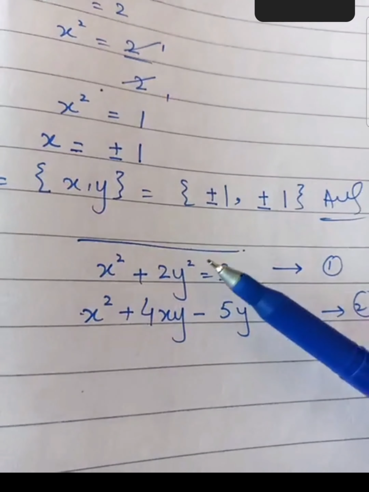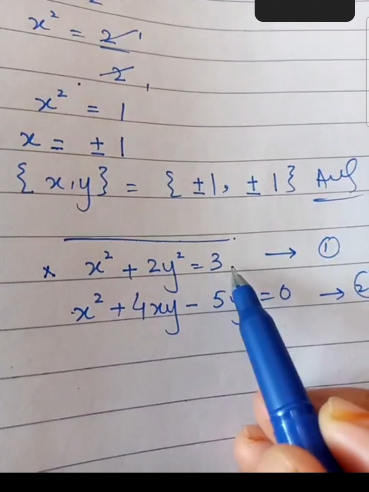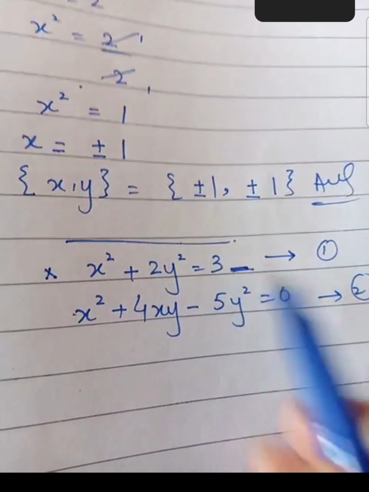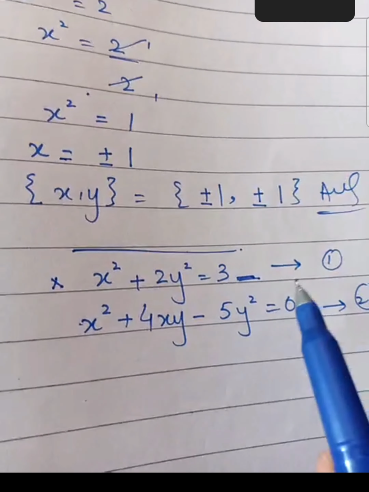For this type of equation, you need to check whether we can do factorization or simplest form or not. From there, we can get the solution set. This equation cannot be factorized because no variable is repeated. Your variable should be repeated here with the constant number. We cannot factorize it.